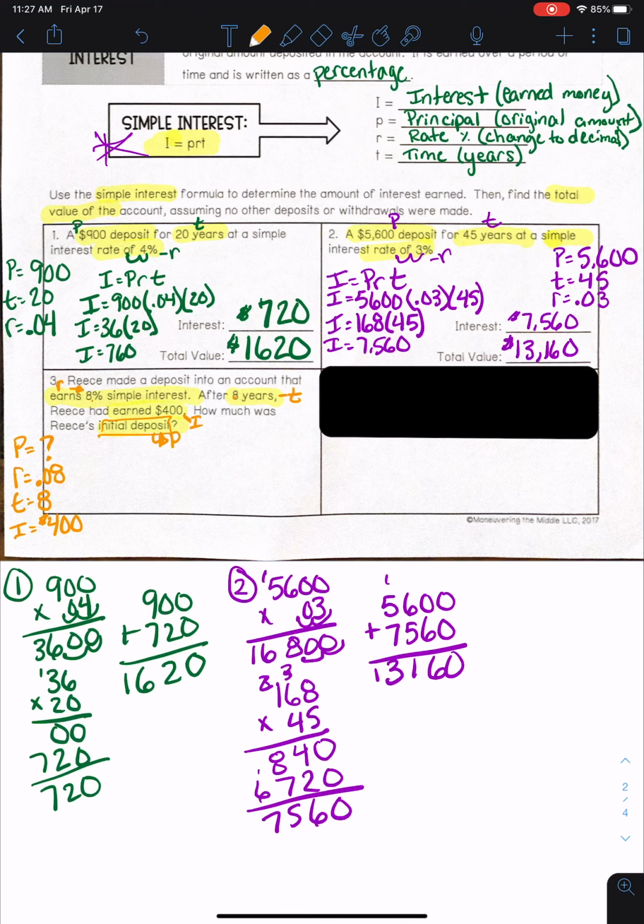Because we're still talking about simple interest, I'm going to continue to use I equals P times R times T. And I'm going to plug in what I know. So I know this time, I know my interest is 400. Do I know my principal? No. So I'm going to leave it as P. I know my rate is 0.08.